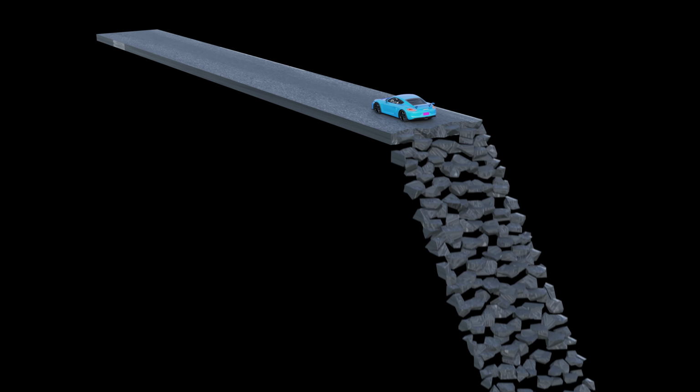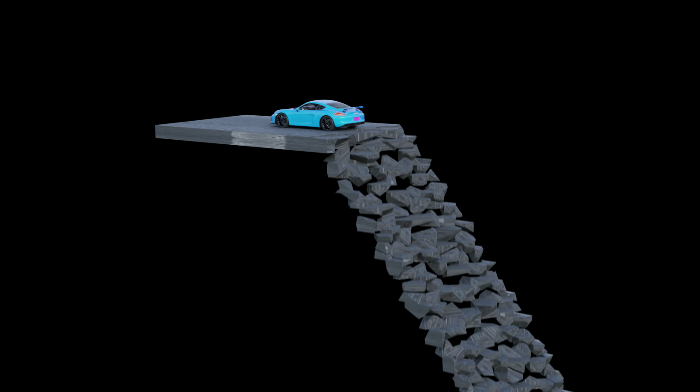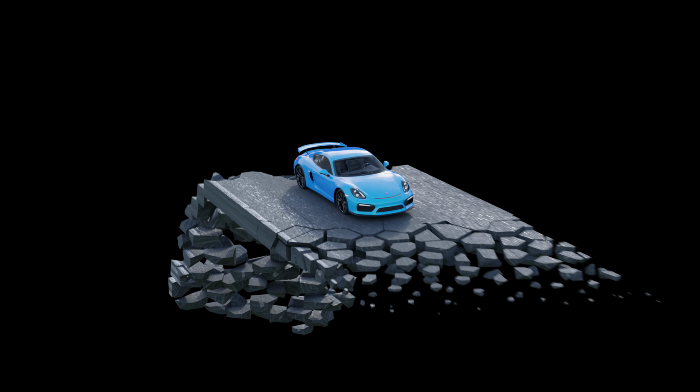Hi, today we create this cool effect with geometry node. The tutorial is very beginner friendly. I show step by step how to create it.